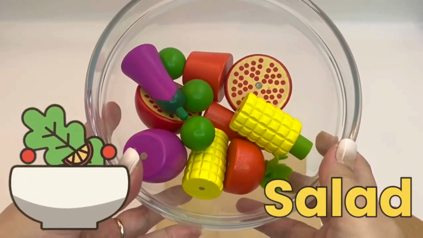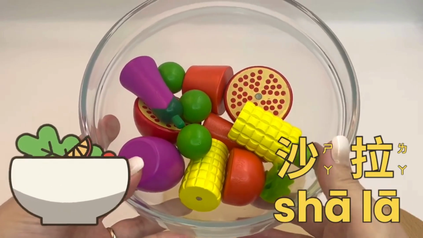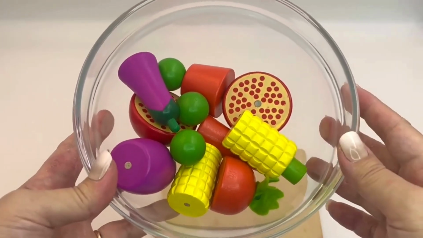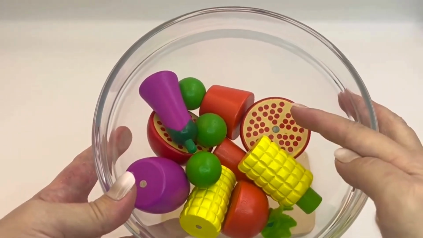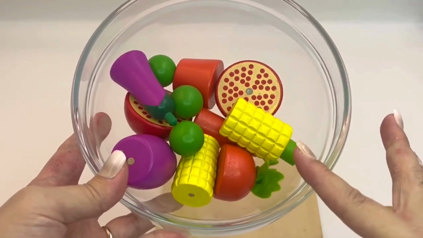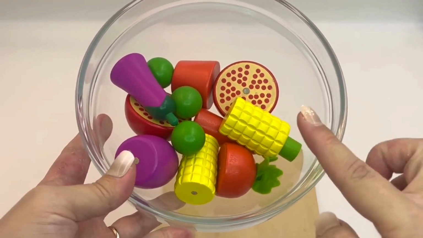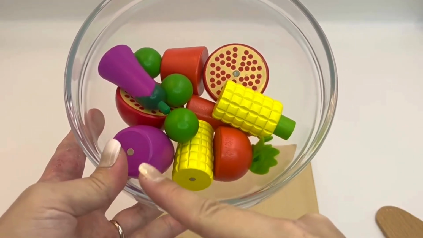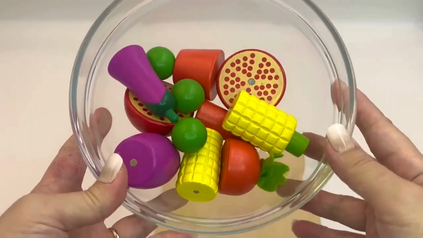Salad. 沙拉. Can you name the colors with me? Red, orange, yellow, green, and purple. Great job, everyone!